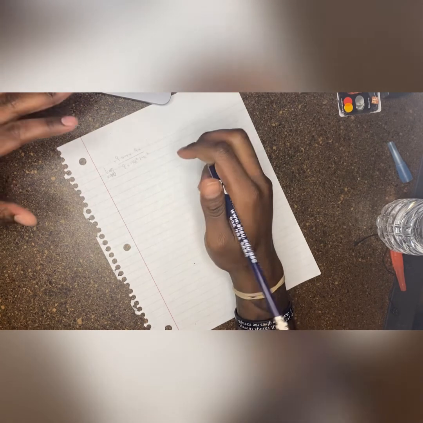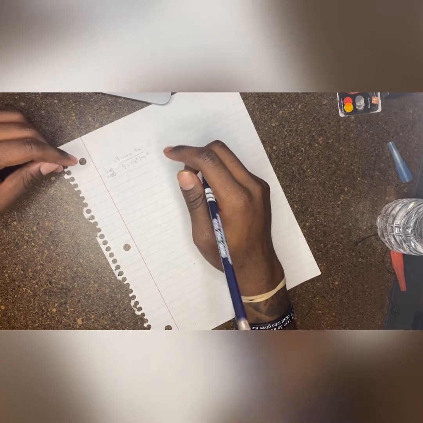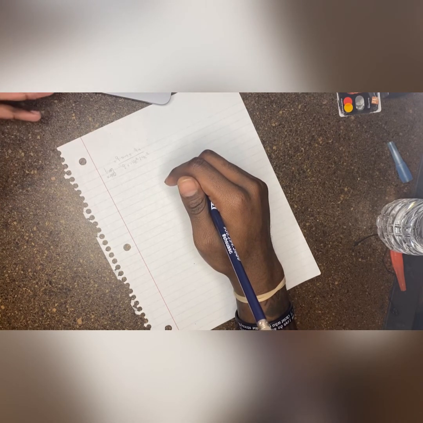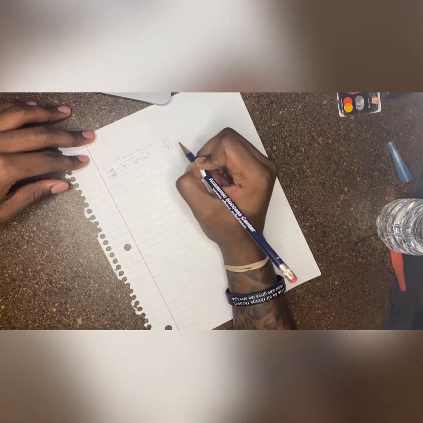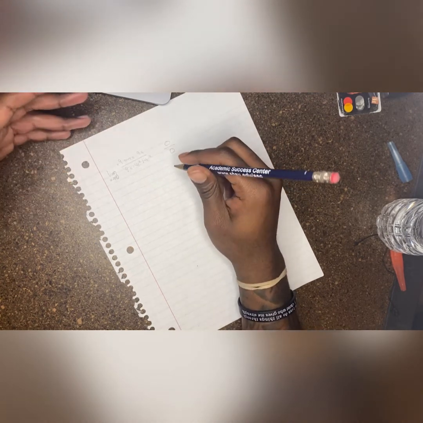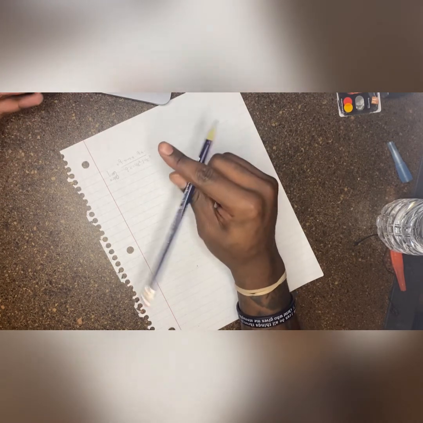I'm not too sure. My memory's a little bit foggy, but we know just by looking at this equation that the indeterminate form would be 0 over 0. So to apply the rule, we first determine what indeterminate form to use.